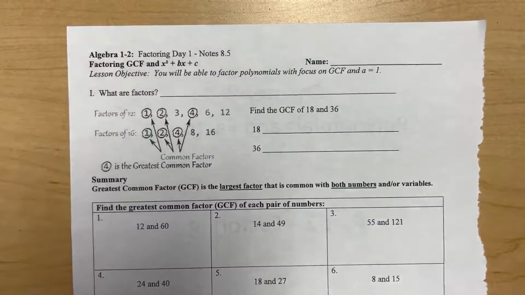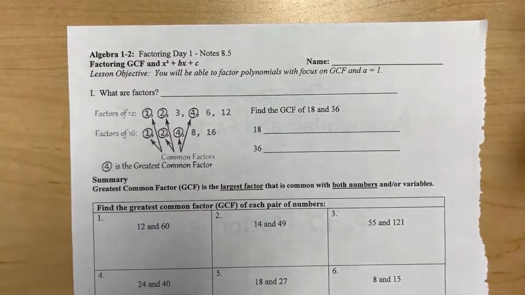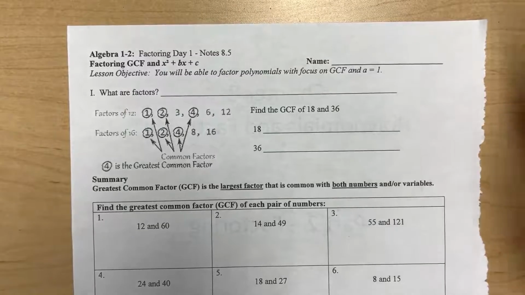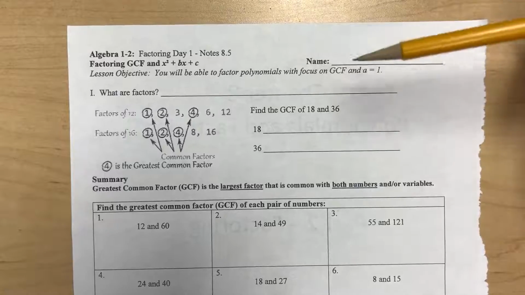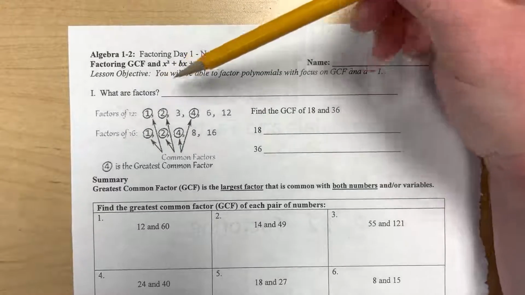Hey guys, in this video we are going to learn how to factor using GCFs and how to factor trinomials when a is equal to 1. So at the top of page 18 in your notebook, it starts off by talking about what factors are.